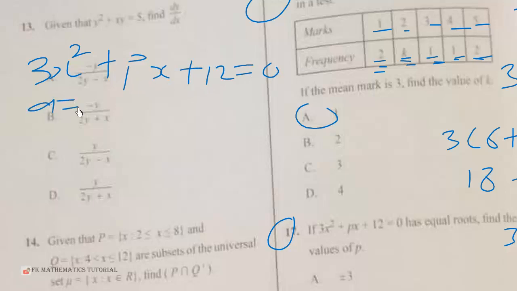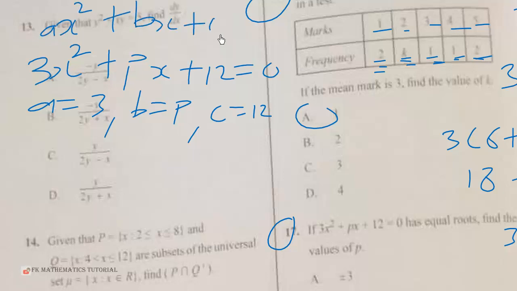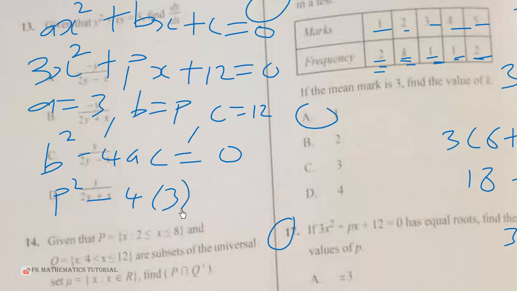So a equals 3, b equals p, and c equals 12, by comparing to the general quadratic equation ax squared plus bx plus c equals 0. So we know if the equation has equal roots, then the discriminant b squared minus 4ac should be equal to 0. So p squared minus 4 times 3 times 12 should be equal to 0.